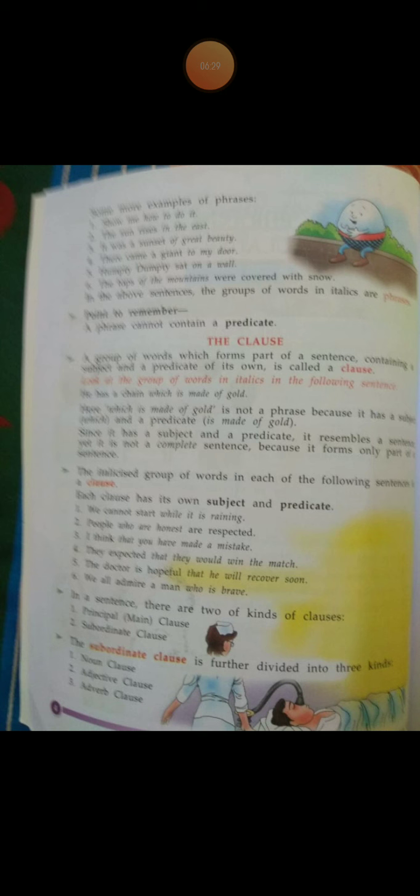and remember always, a main clause can stand alone, and a subordinate clause cannot stand alone without a main clause. A subordinate clause always needs a main clause to give the proper, complete sense. Once again I'm telling, the subordinate clause is divided into three kinds: noun clause, adjective clause, and adverbial clause. And an adjective clause is also known as a relative clause. So this is some basic information about phrase and clause.